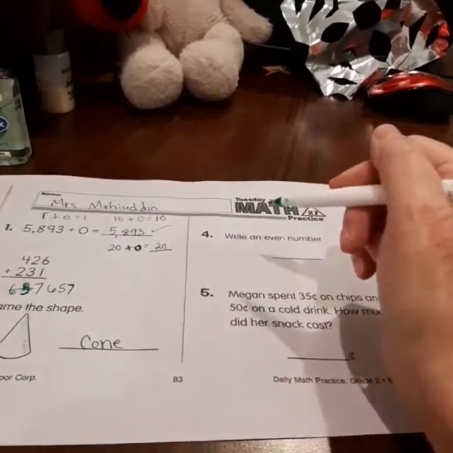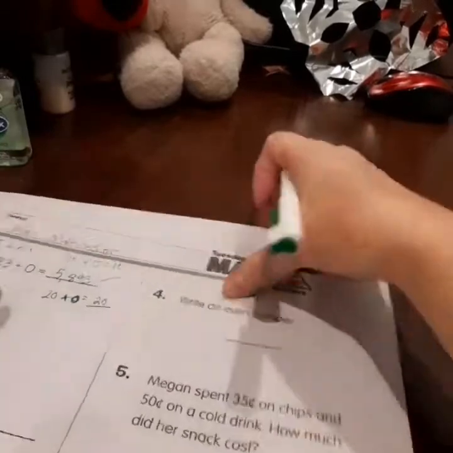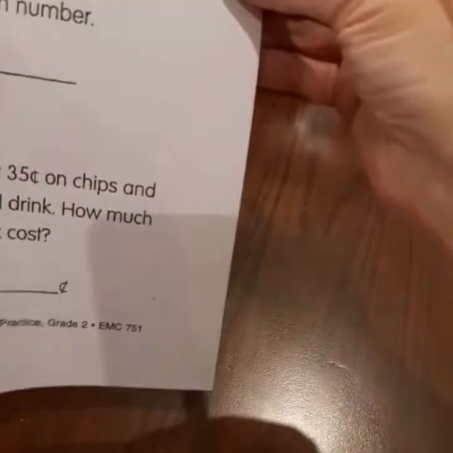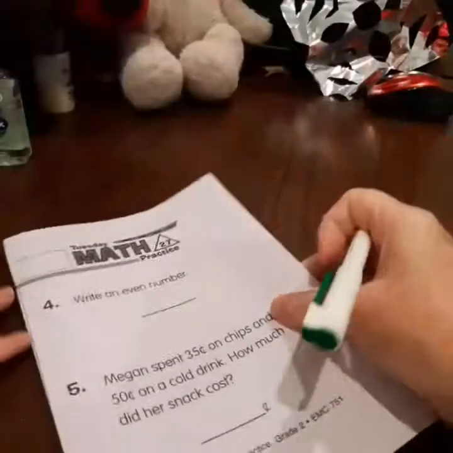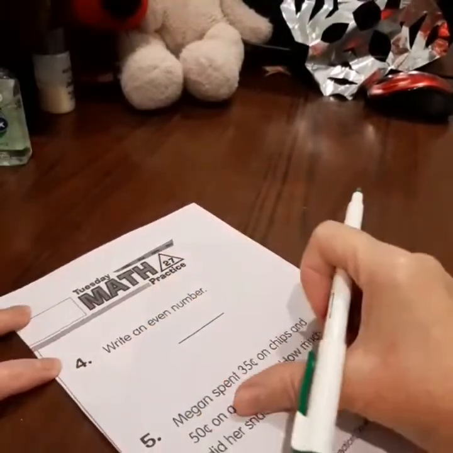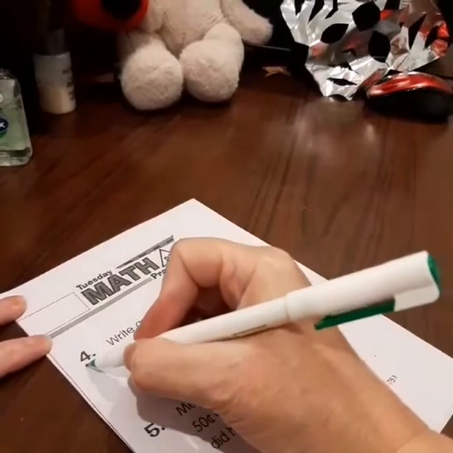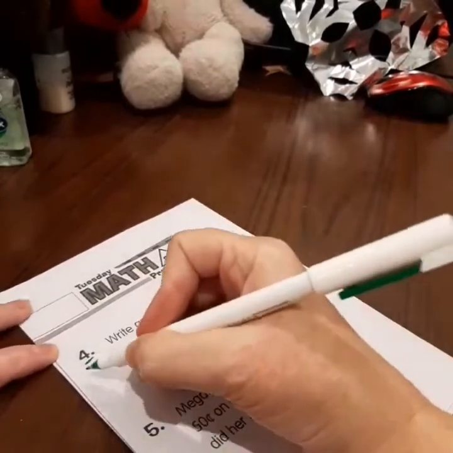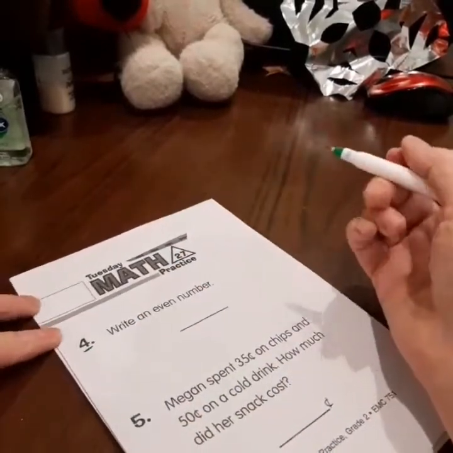Okay, there we go. Okay, number 4. Number 4 is write an even number. Do you guys remember what even numbers are? What are odd numbers? Okay, first let's look at this number 4 here.